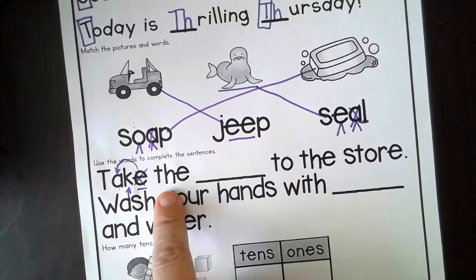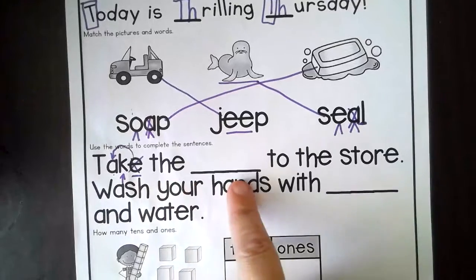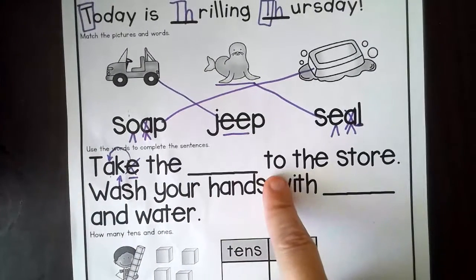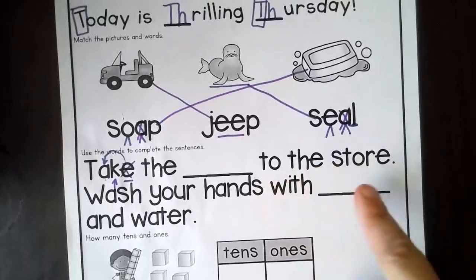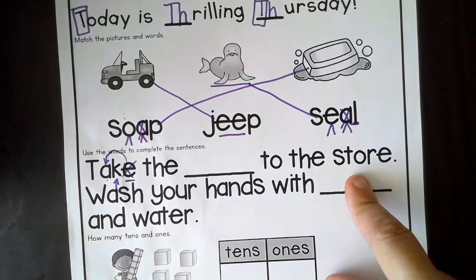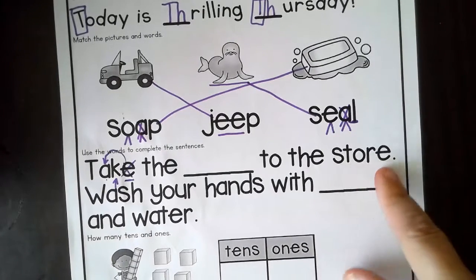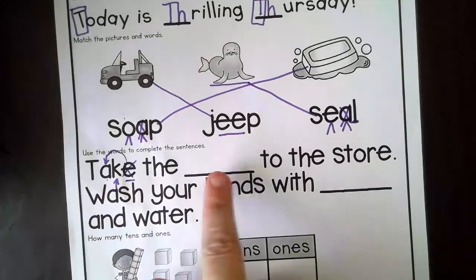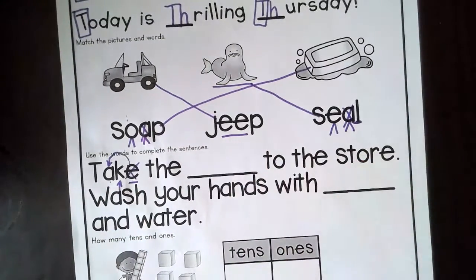Take the blank to the store. What word do you think should go there? Take the blank to the store. Take the soap to the store? Well, that would be silly. We're not going to take a bath at the store.